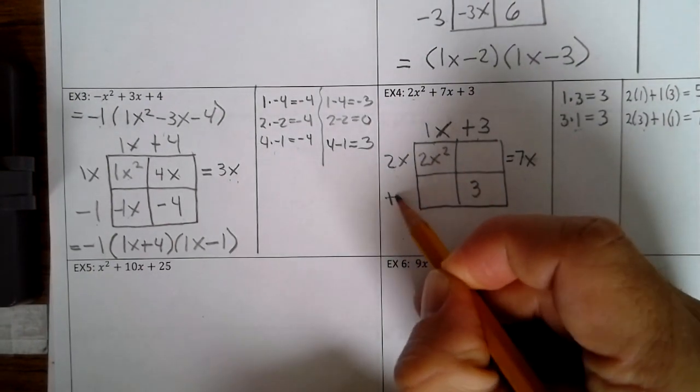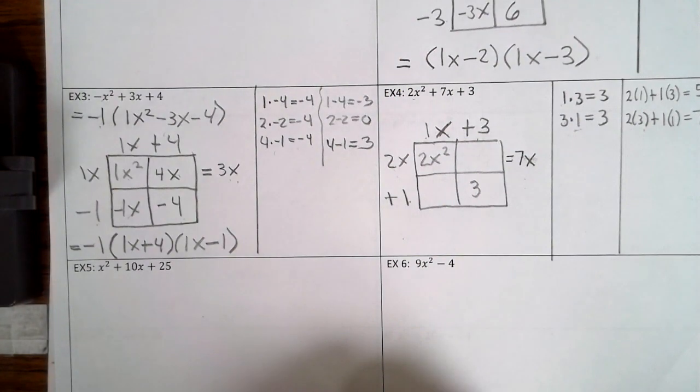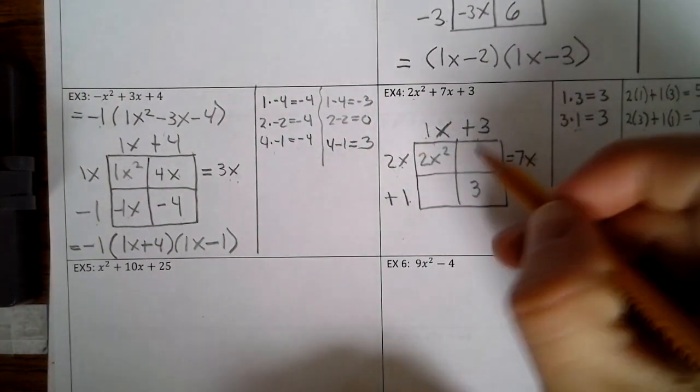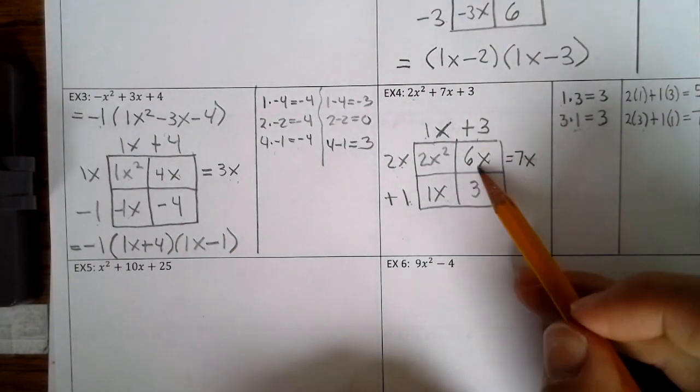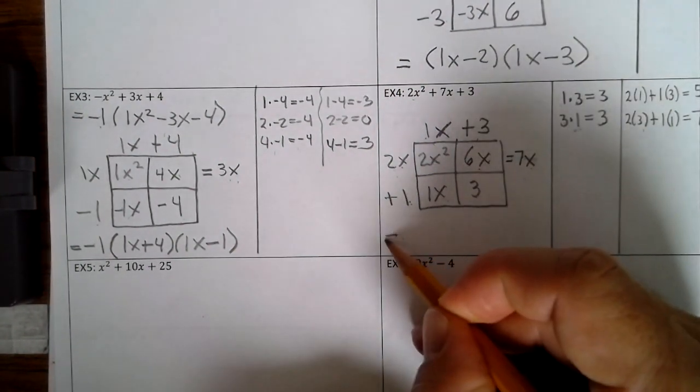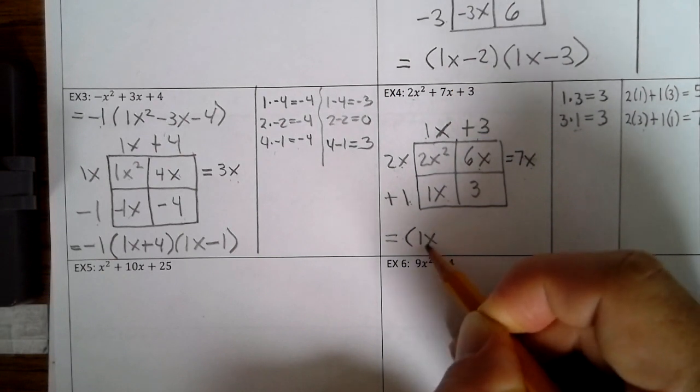So 2x times 3 is 6x. 1 times 1 is 1x. 1x plus 6x is 7x. So the factored form is 1x plus 3 times 2x plus 1.